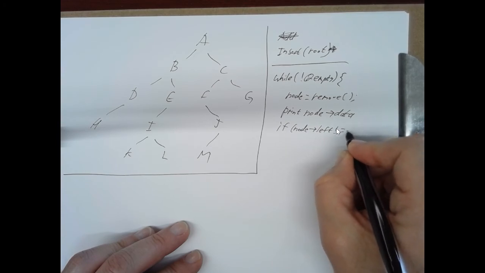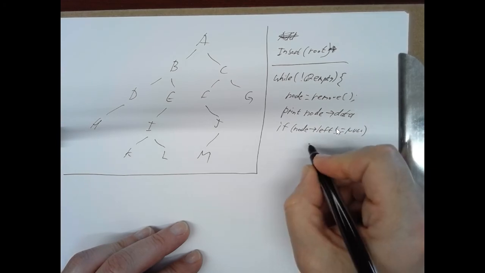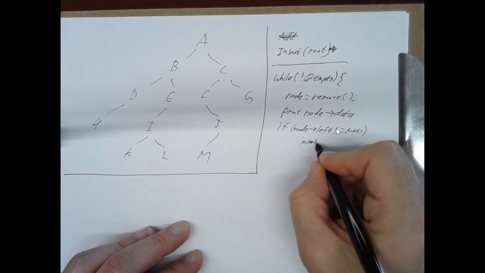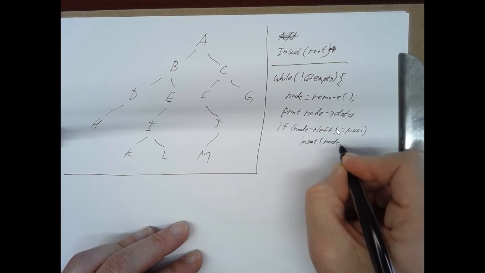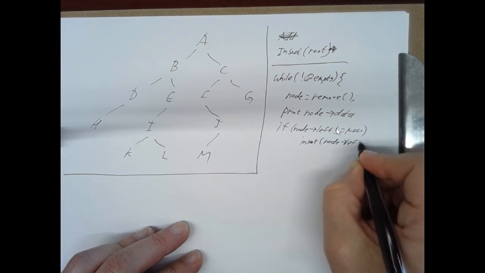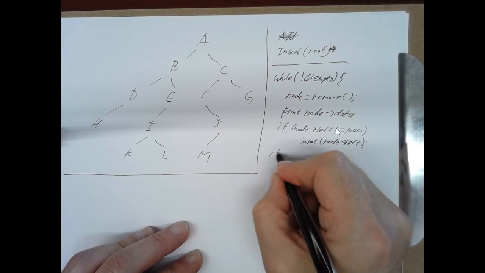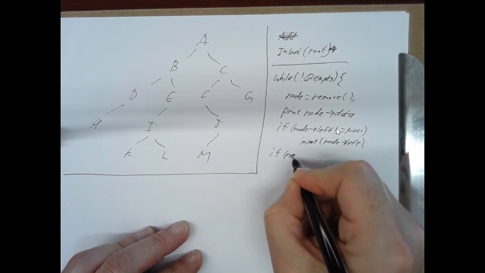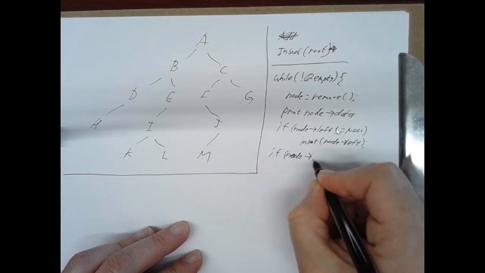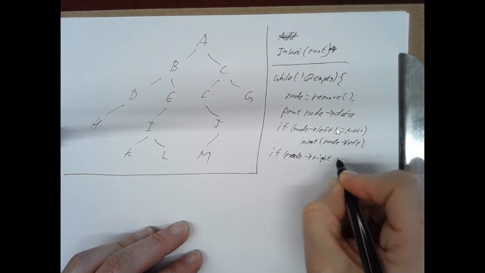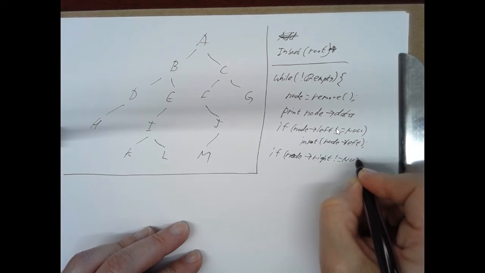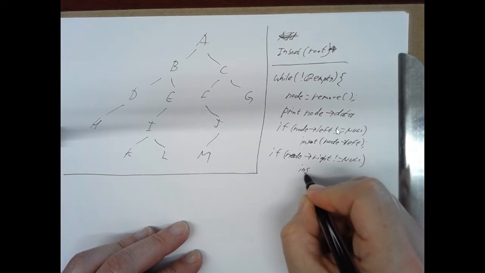So if node left is not null, insert node left. And if node right is not null, insert node right.